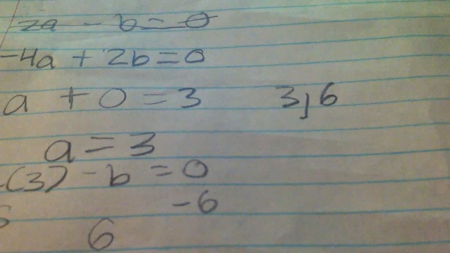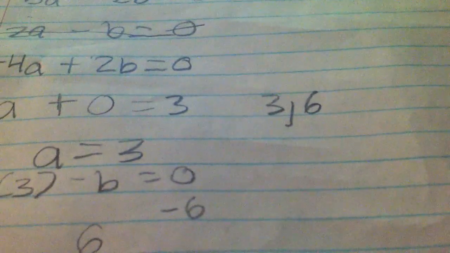Stay tuned for part 3 so I can show you how to do it on a graphing calculator. This one is an amazing method to do, but only if you have the money to afford a graphing calculator.